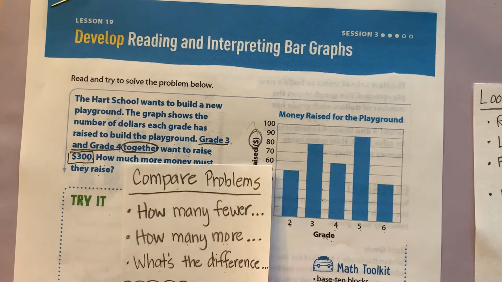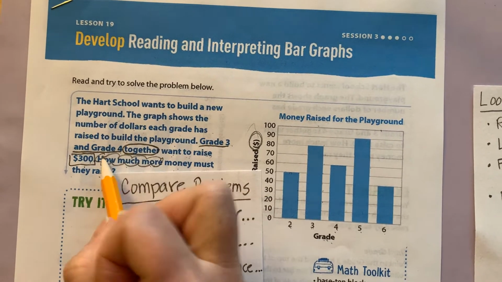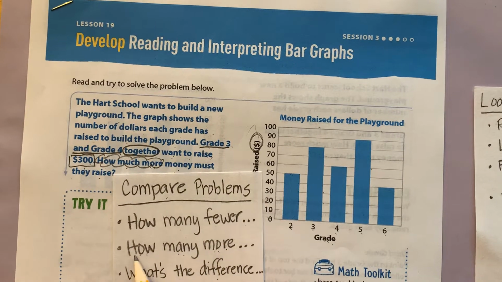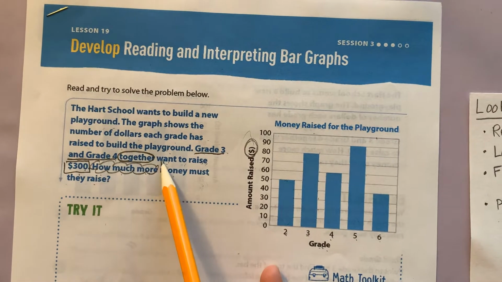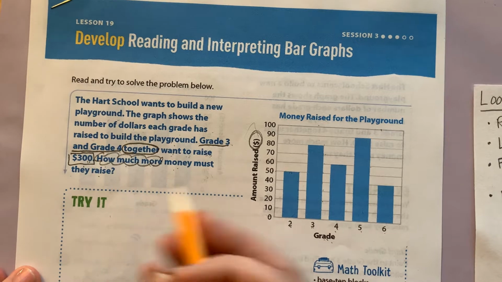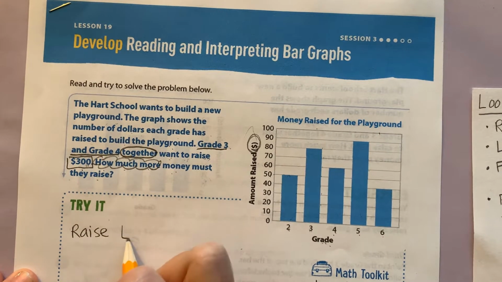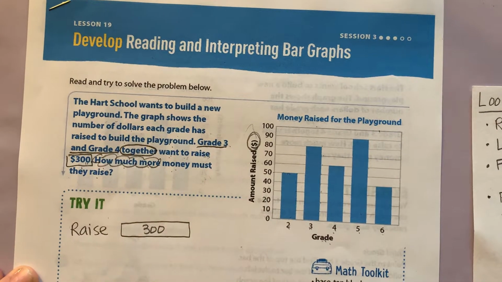Yeah, it is a compare problem. Notice the "how much more." They want us to compare how much more, how many more. So that means they already have some money, but they want to get to 300. So they want to raise how much? They want to raise 300 total, right?